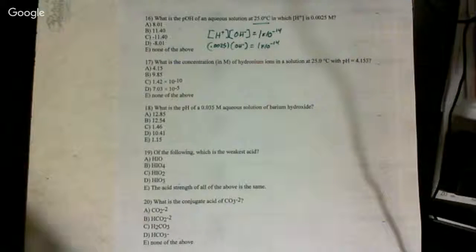And I'm going to double check myself here. 1 times 10 to the negative 14th divided by 0.0025. And let's just hope that I'm getting the right answer here. I'm getting 4 times 10 to the negative 12th. All right. And so once I know that, we then remember, well, what did the question ask?